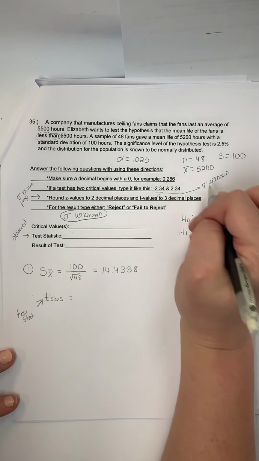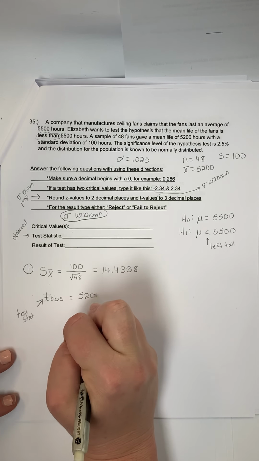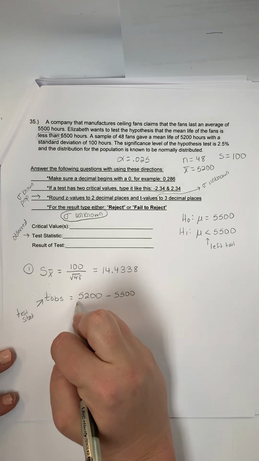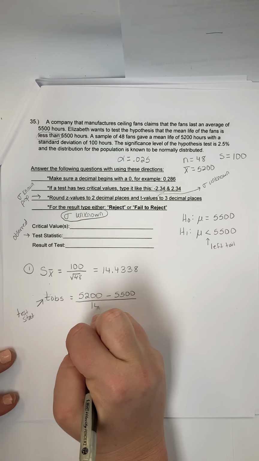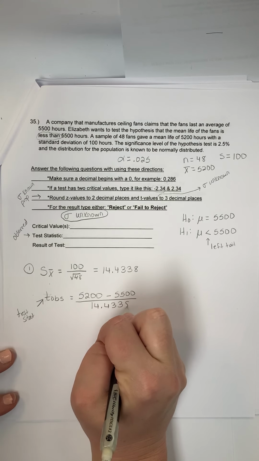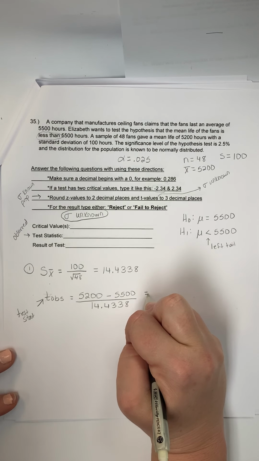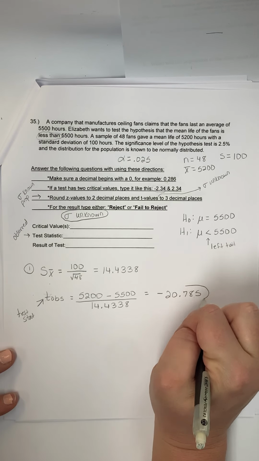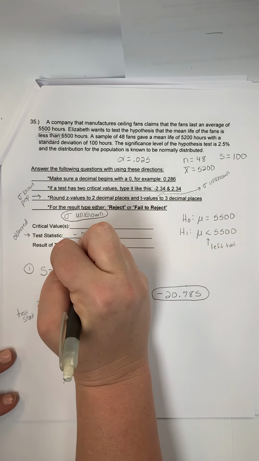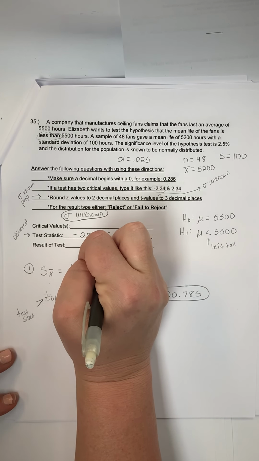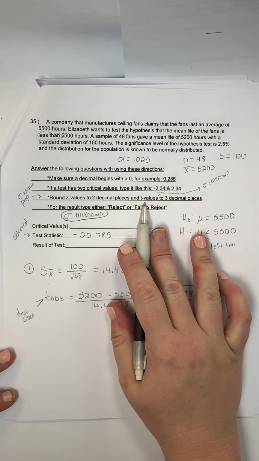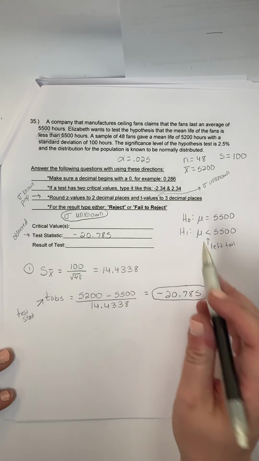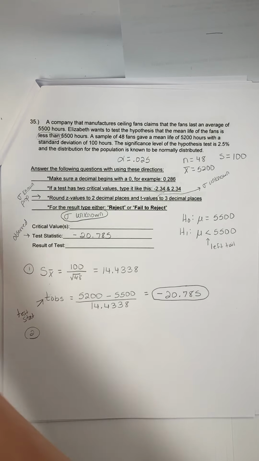T observed is going to be X bar minus mu divided by S of X bar. That gives me a T observed of negative 20.785. That goes right here. Notice I went out 3 decimal places because it's a T value. It's a sigma unknown value, okay? All right, step 2.